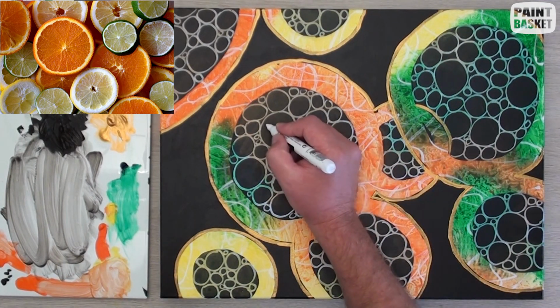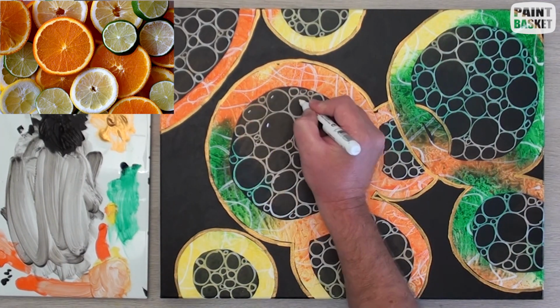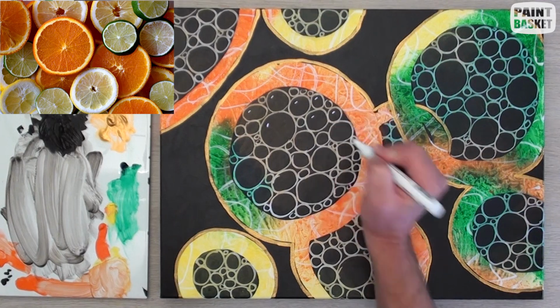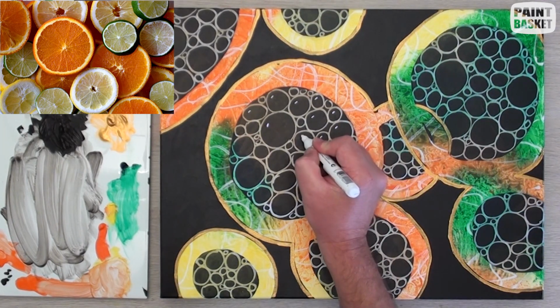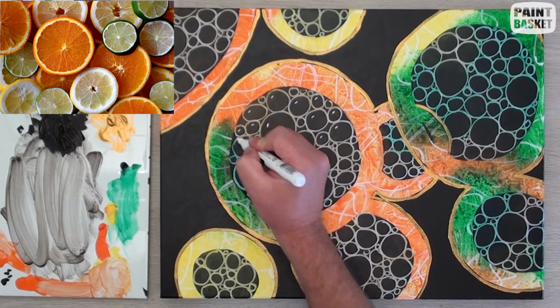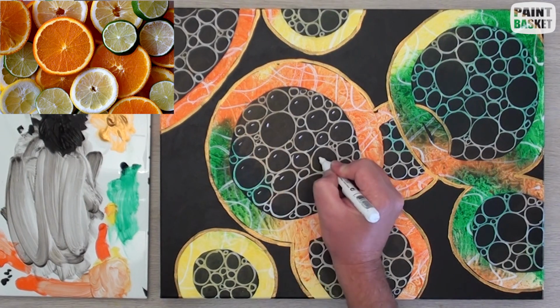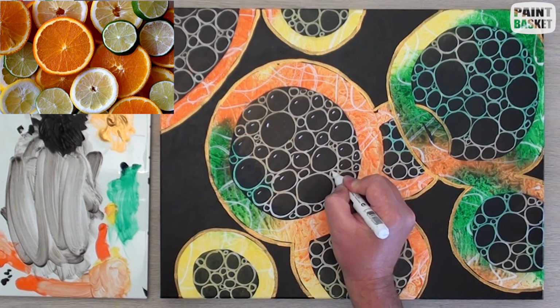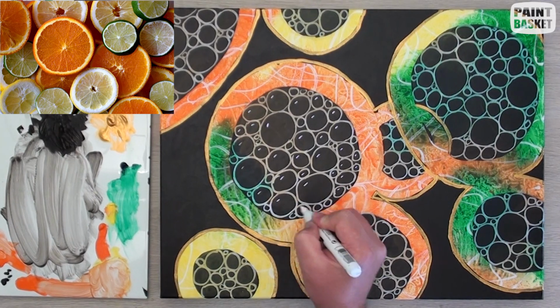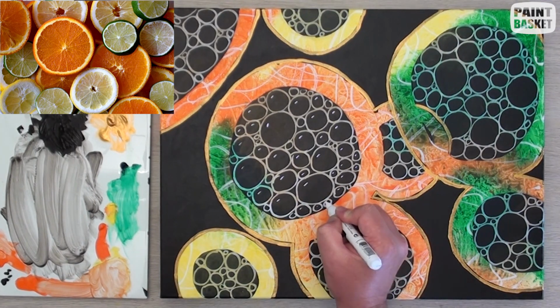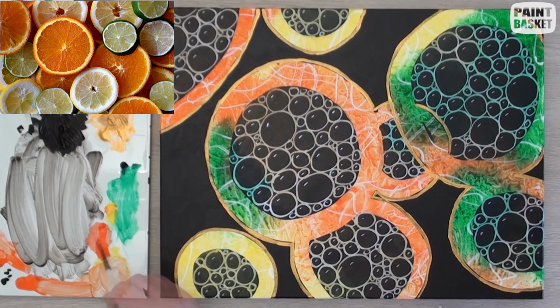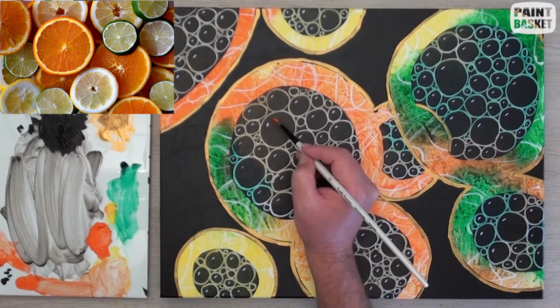You could now even decide these things are bubbles, so now they get a little highlight each. And that again changes the whole picture entirely.